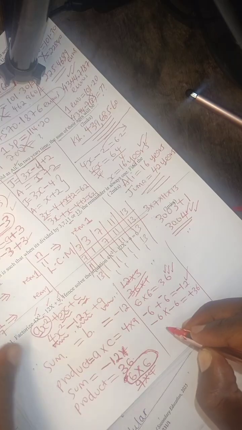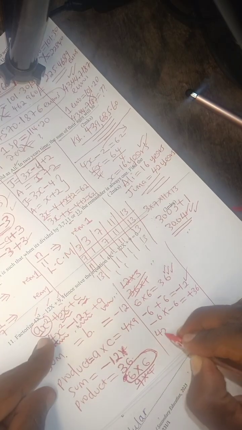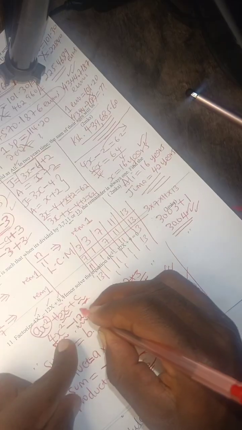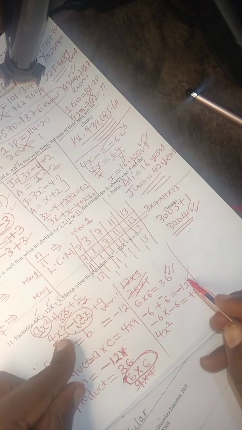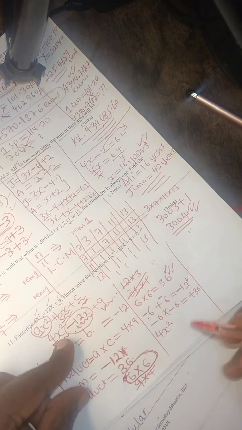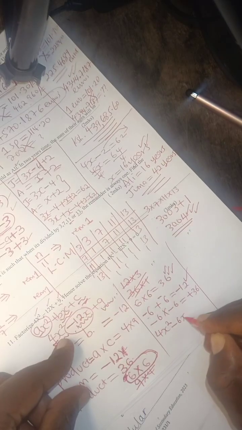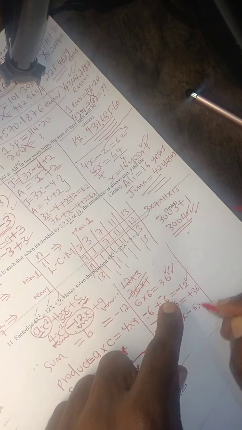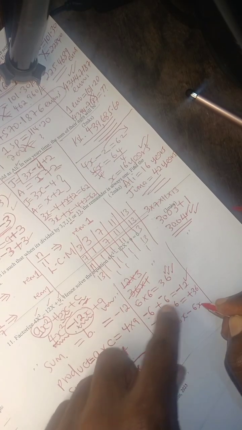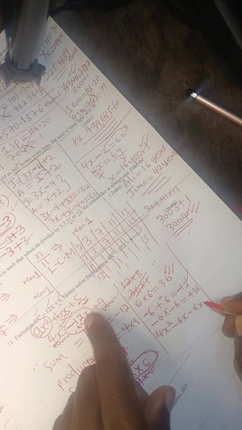So we'll proceed now. Let's come back here. 4x squared. Instead of writing negative 12, we shall substitute these two digits for us to get negative 12 as the sum, students. So minus 6x, then minus again 6x, because they're all negatives, then plus 9.